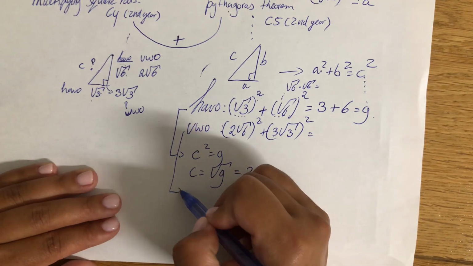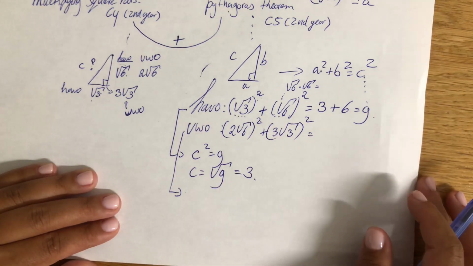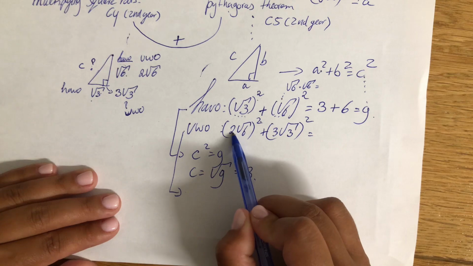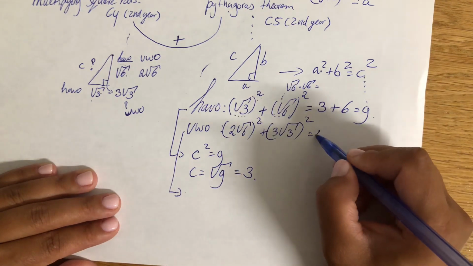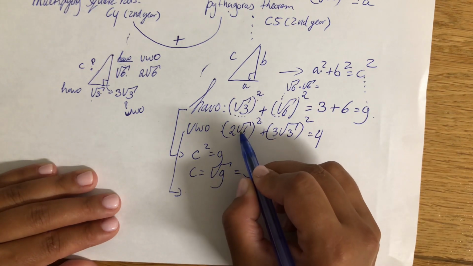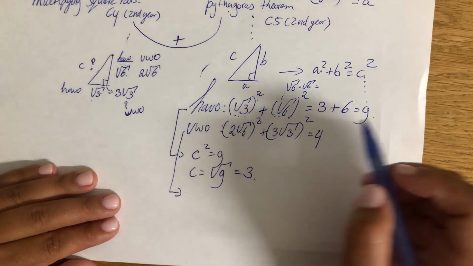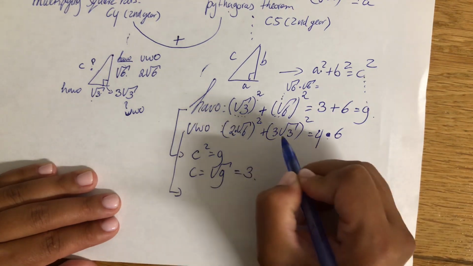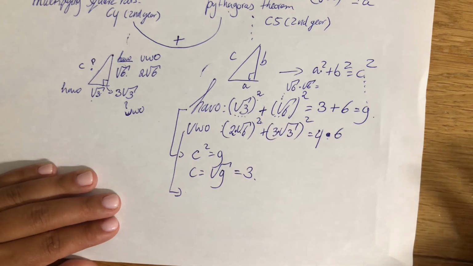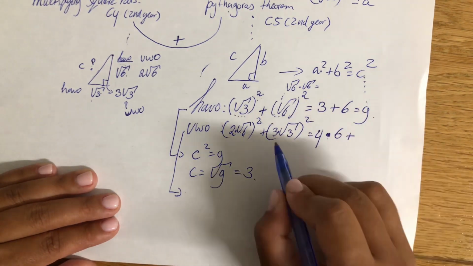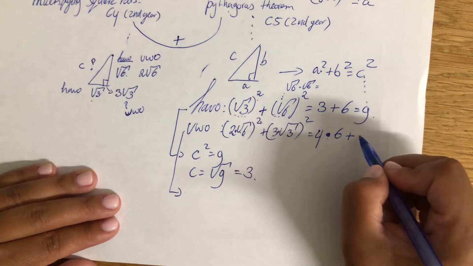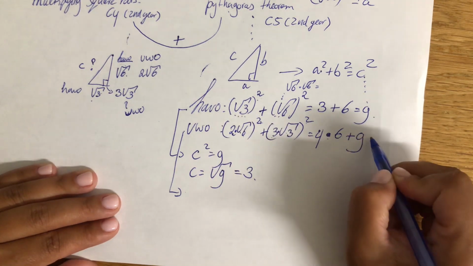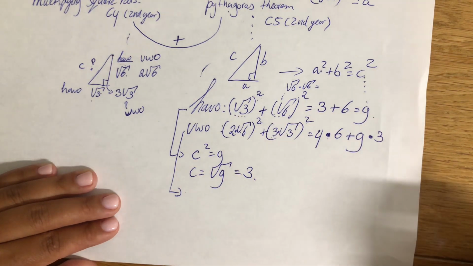And for VWO, once again, without a calculator, 2 to the power of 2 makes 4. Square root 6 times itself is 6. So we write, of course, there's a multiplication sign in the middle here that we don't see. And then here again, 3 to the power of 2 makes 9, and this becomes 3.